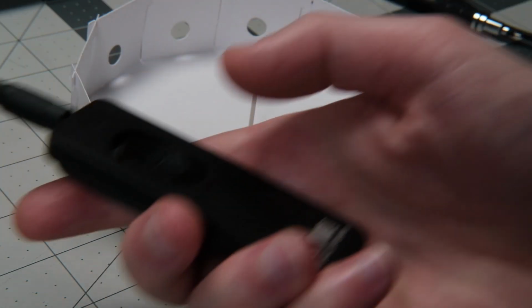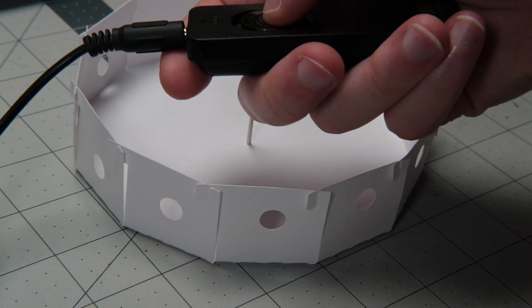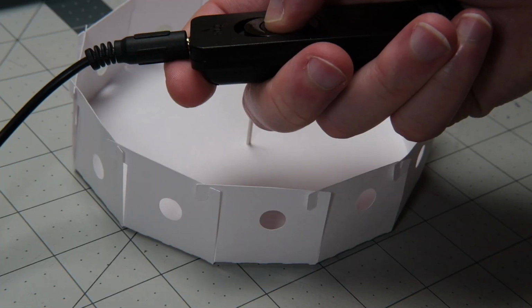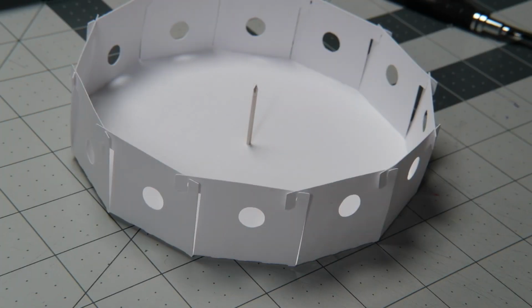I use a remote shutter release to take each photo. This is a wired remote, which is my preference because you plug it in and there are never any complications with pairing the remote or dealing with dead batteries. Now that the structure is in place, I will take a photo.